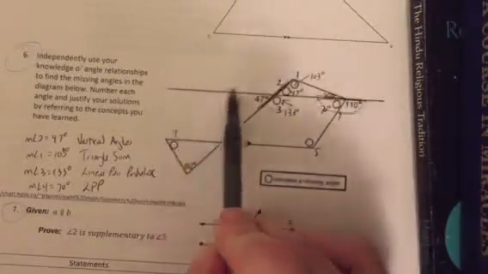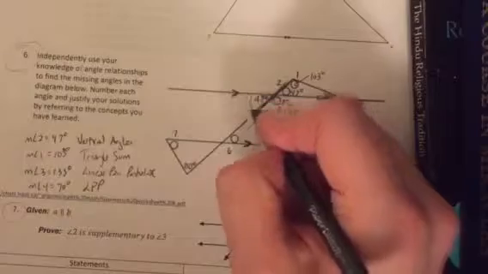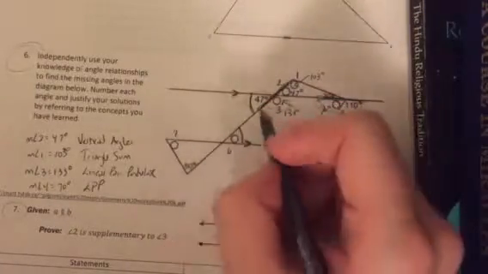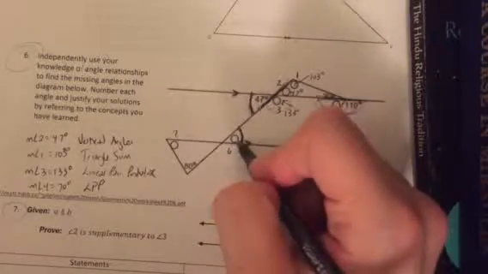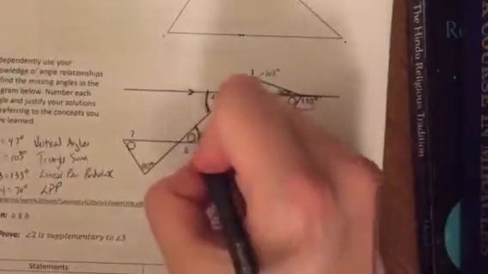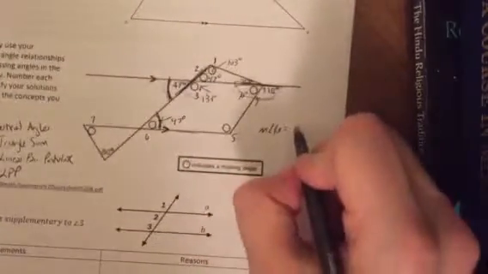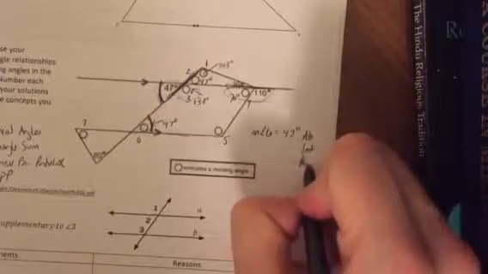Now, if I want to jump down to the angles over here, I'm going to have to bring in my parallel lines ideas. If you notice here, this angle and this angle, these are 2 parallel lines cut by a transversal. These are alternate interior angles. So I know 47 and angle 6 have to be congruent because they're alternate interior angles. So this has to be 47 degrees. So measure of angle 6 equals 47 degrees because of alternate interior angles, right?